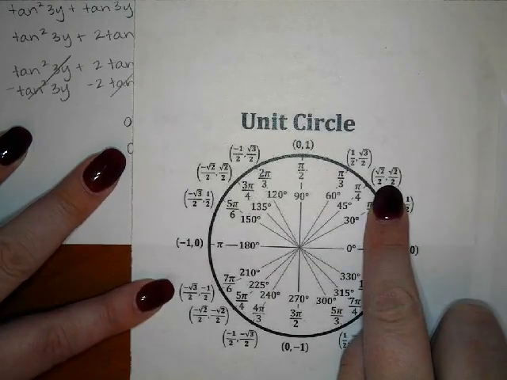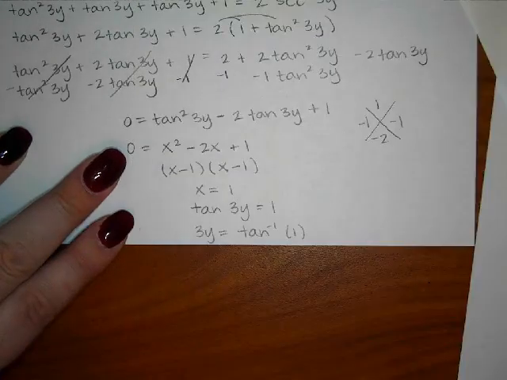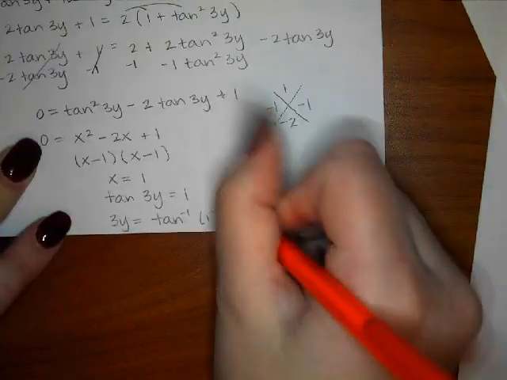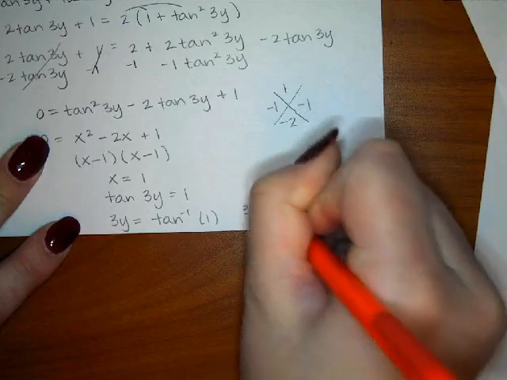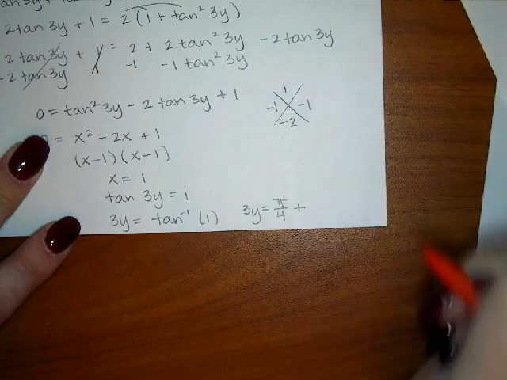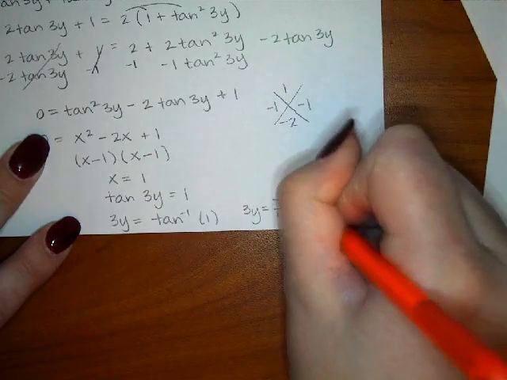So we're going to have 3y equals pi fourths plus, and since this is tangent, we just say plus pi k. The answers repeat every pi k, and we don't have to do both options. We can just say one option plus pi k.